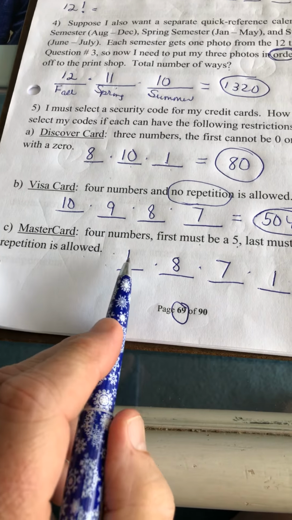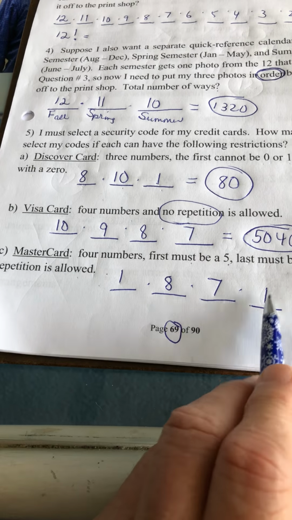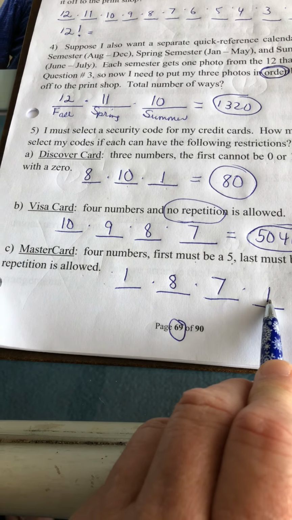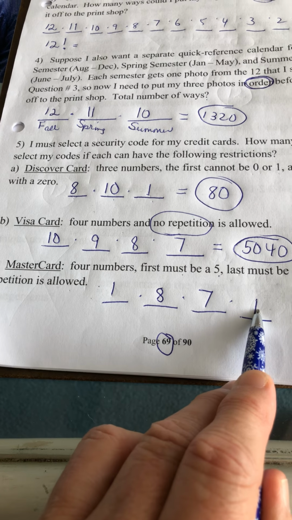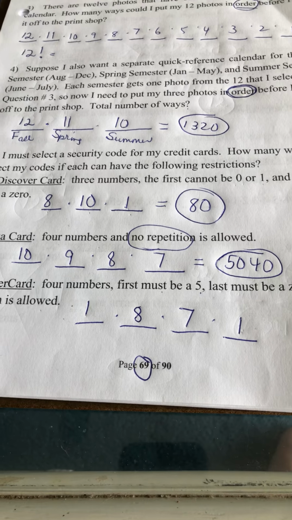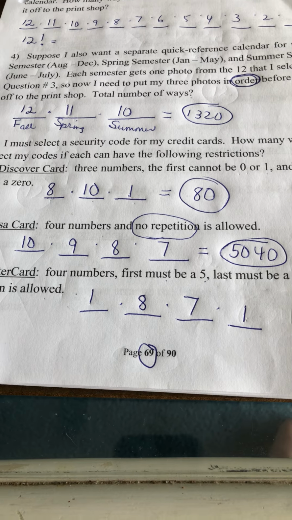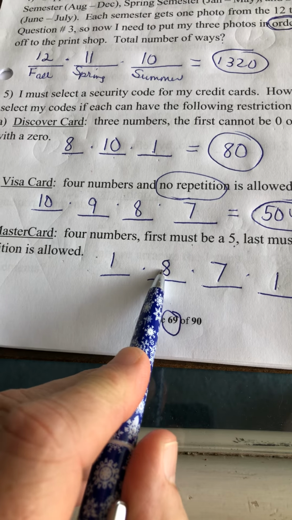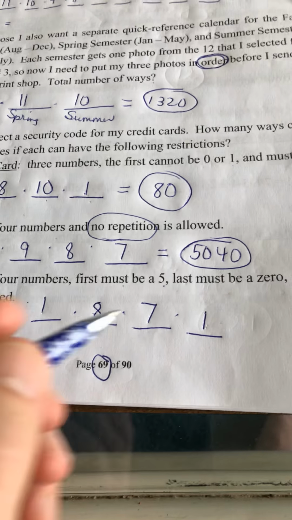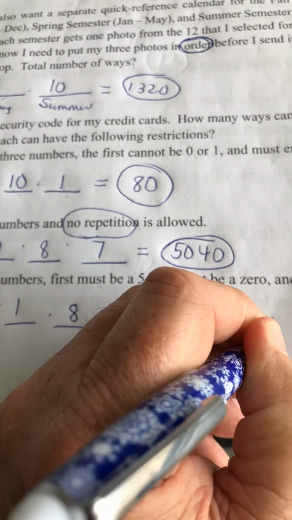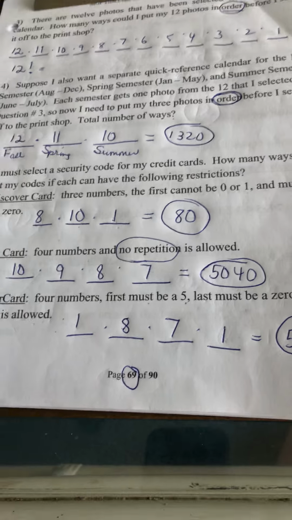I put a 5 here, there was one way. I put a 0 here, there was one way. I have now used up 2 digits out of the 10 digits I could choose from. Well, that leaves me 8 for here, and once this is used up, since I'm not allowing repetitions, it leaves me 7 for here, and I get the answer 56.